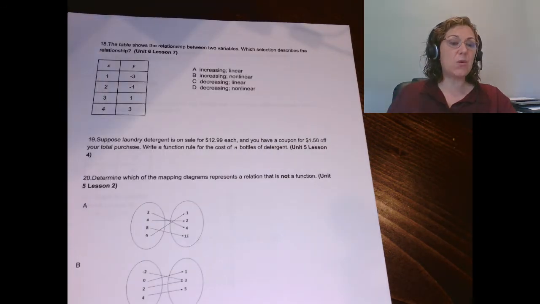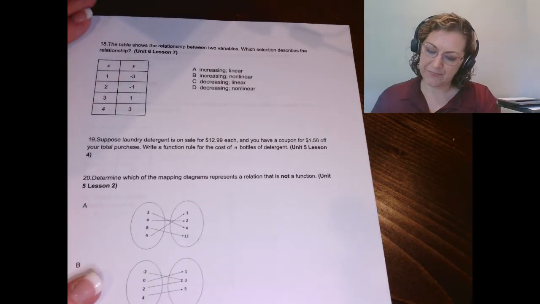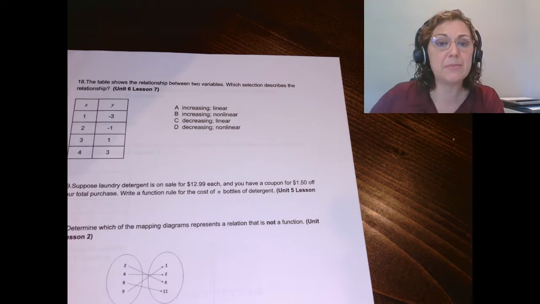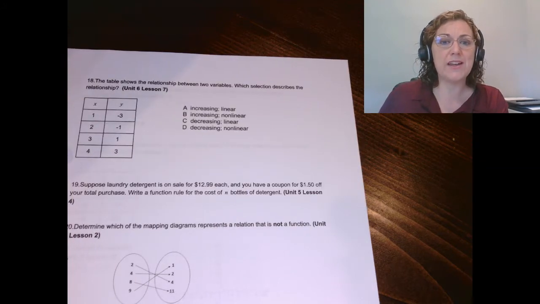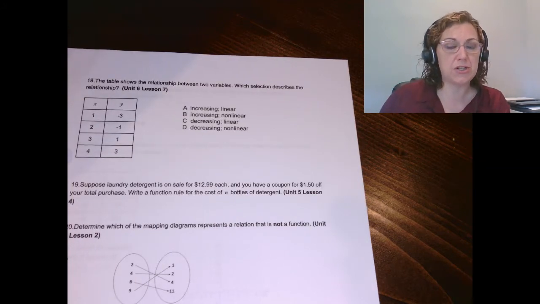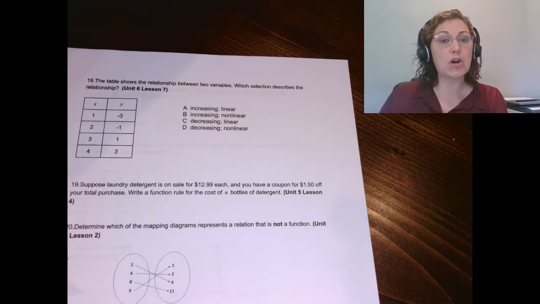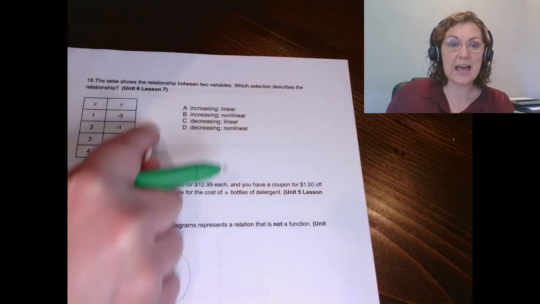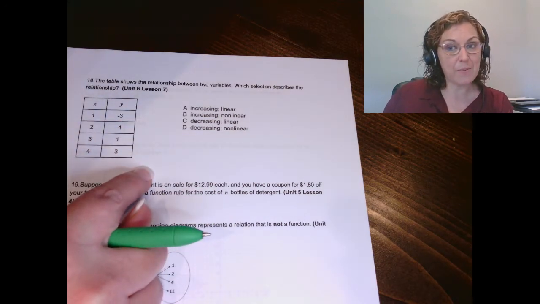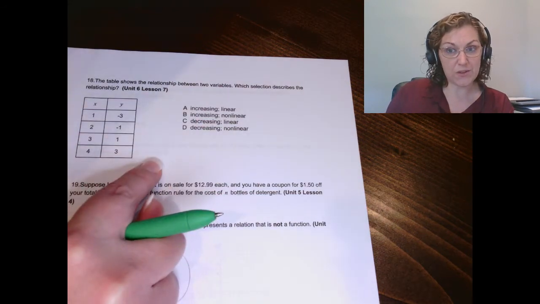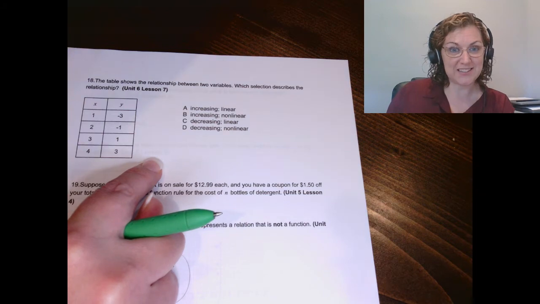Okay, let's go on then to number 18. So number 18 says the table shows the relationship between two variables. Which one describes the relationship? Okay, so I want you to notice the x values are going up. What's happening to the y values? Are they going up or are they going down? Are they increasing as you move down the list or are they decreasing as you move down the list?